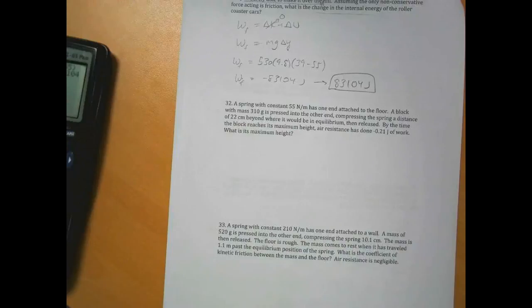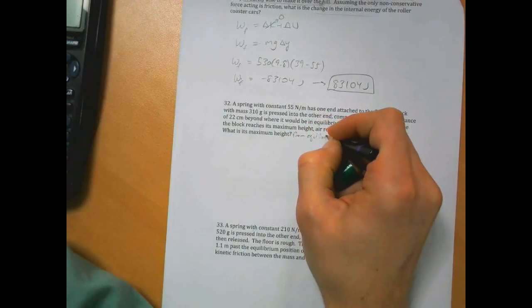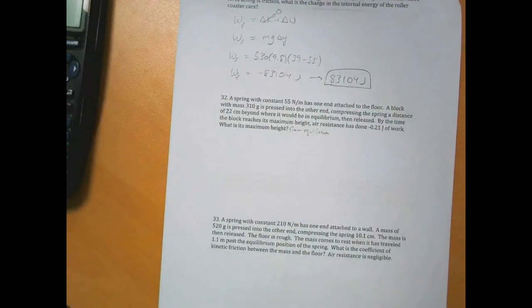Alright, a spring with constant 55 newtons per meter has one end attached to the floor. A block with mass 310 grams is pressed into the other end, compressing the spring 22 centimeters beyond where it would be in equilibrium, then it's released. By the time the block reaches its maximum height, air resistance has done minus 0.21 joules of work. What is its maximum height? And we do have to say from equilibrium here, because we don't have any other reference point.